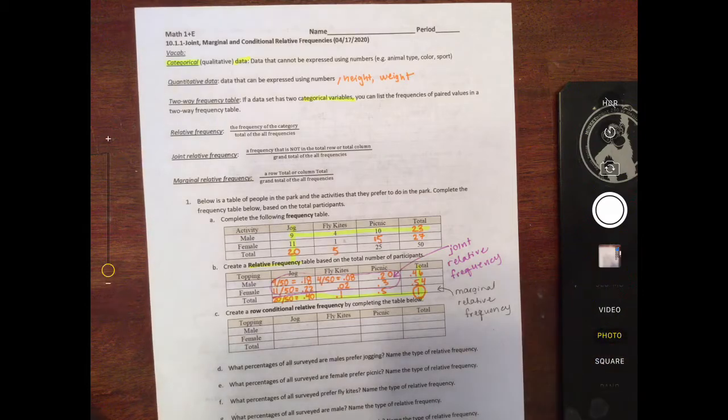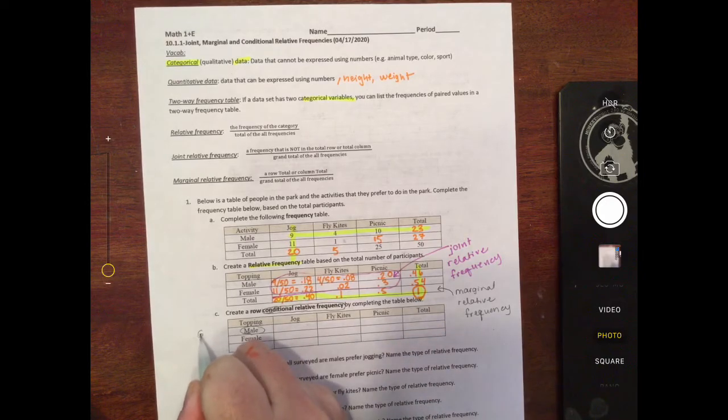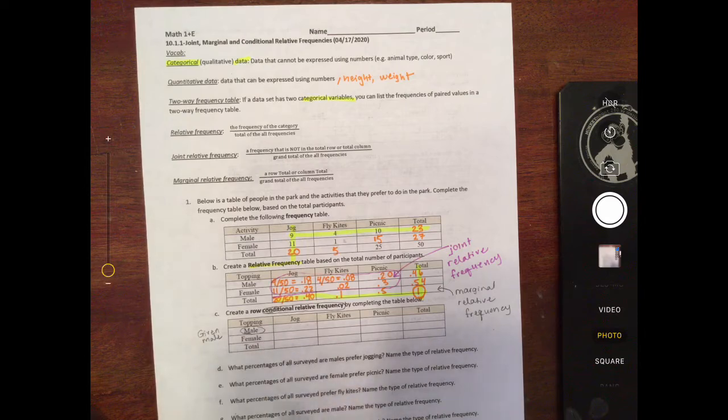Okay, now we have something called conditional relative frequency, and they want a row conditional, meaning for this male, I am only going to use male numbers. So it's basically saying, given that you're male, what is the relative frequency that you jog given you're male? Well, we will only want to use the male numbers here.